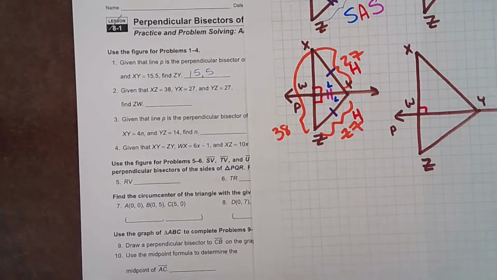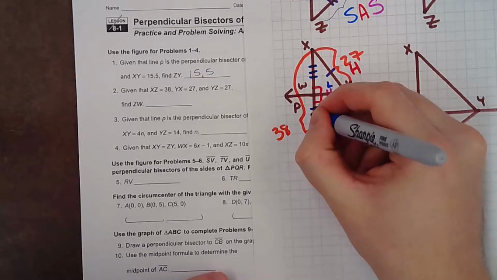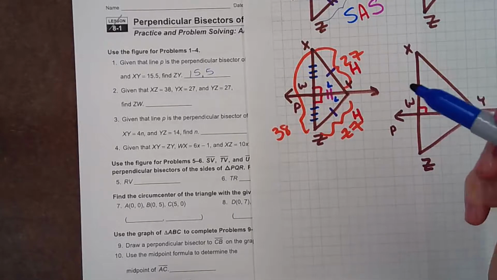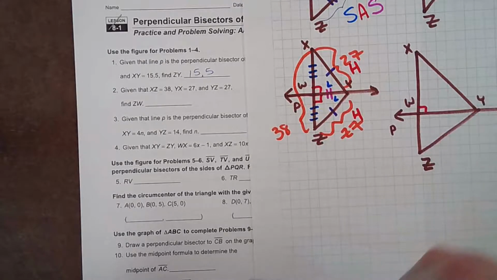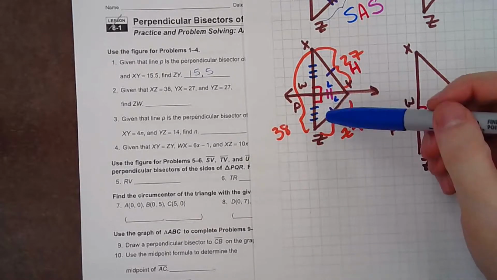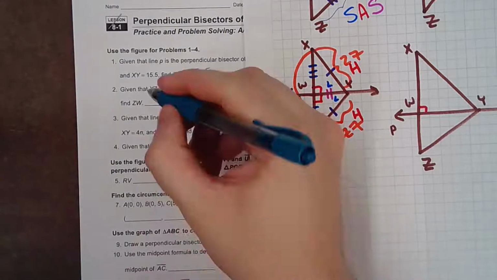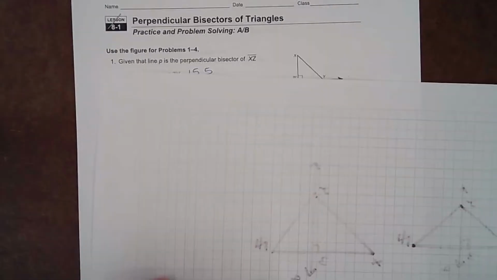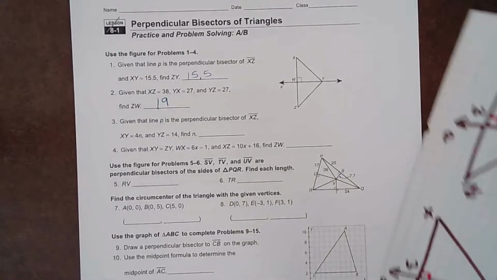Last but not least, we must know that these sides are also congruent to each other. Well, if they're congruent to each other, then they should be half of the total length. So half of 38 is 19. So ZW from here to here is going to be 19. Moving on, let me fold this over.